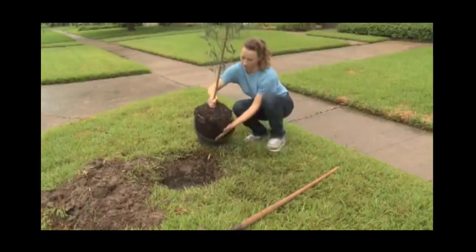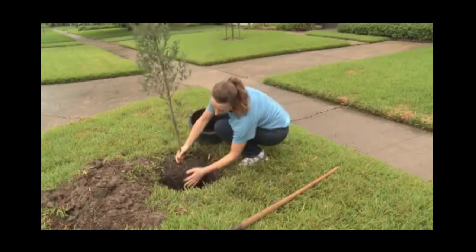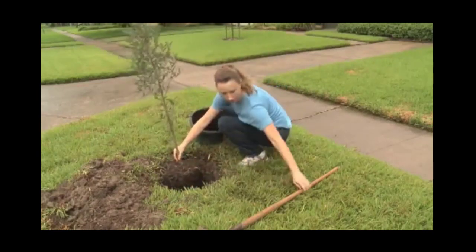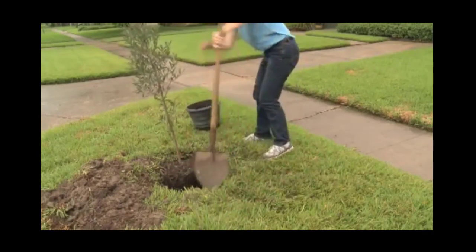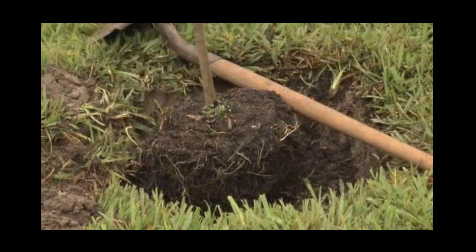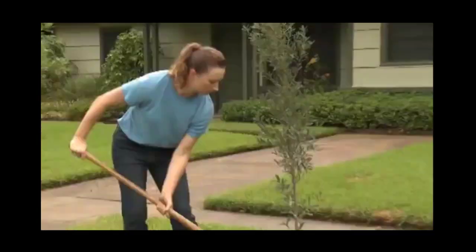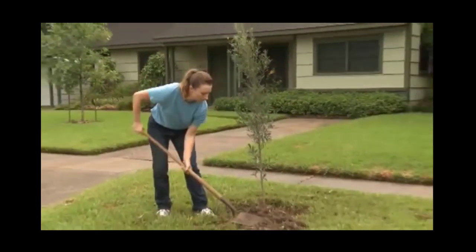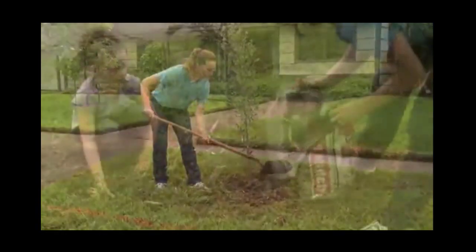After digging the hole, remove the tree from the container or burlap. Loosen the roots and remove the nursery stake if there is one. Set the tree in the hole with the root collar slightly above the soil level. Once the tree is set, fill around the root ball with soil from the hole.